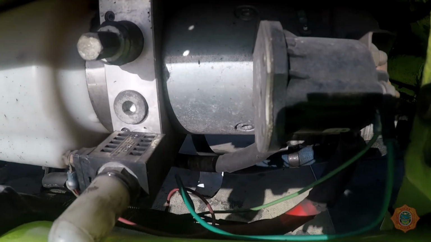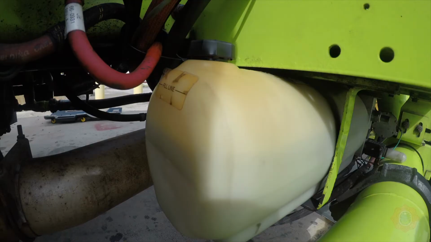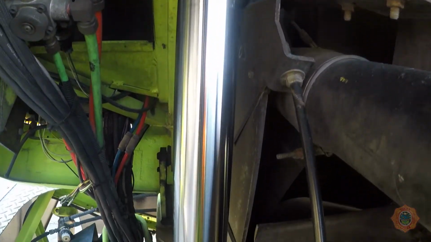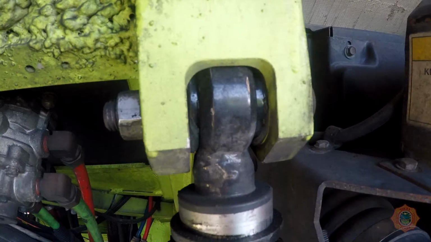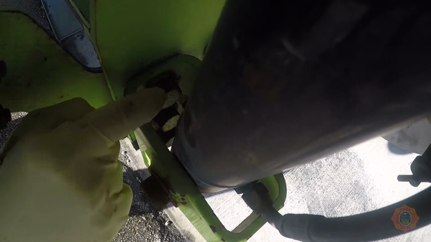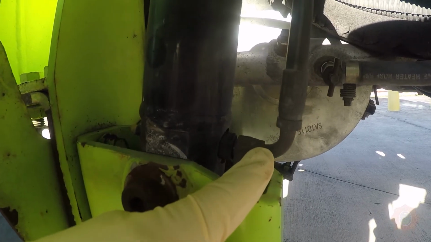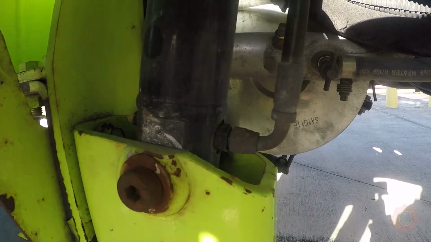Check that the cab lift motors and pumps operate properly. Inspect the cab lift cylinders, pins, mounts, and trunnions for signs of cracking, corrosion, or excessive wear.